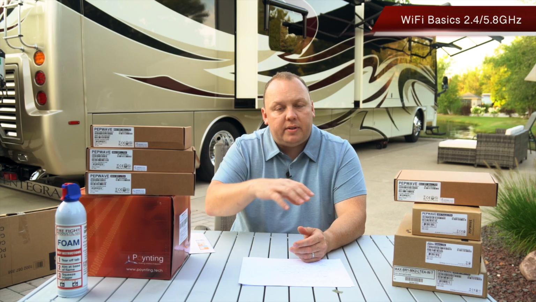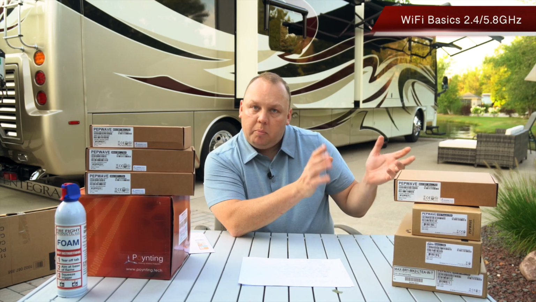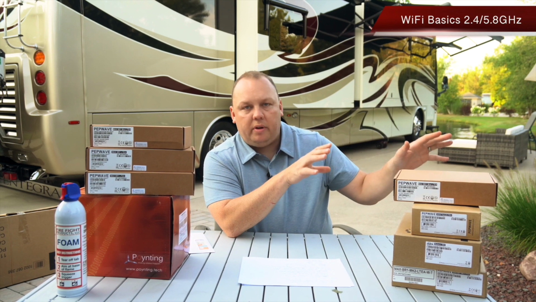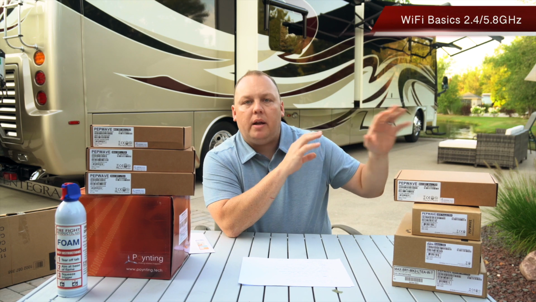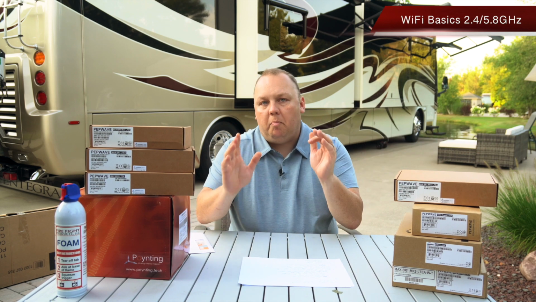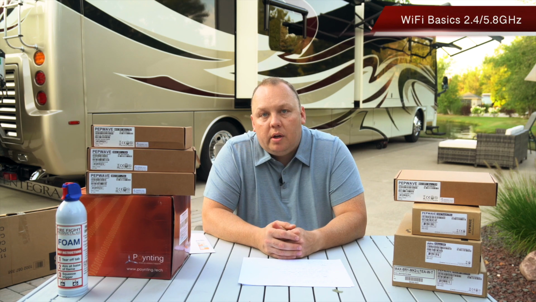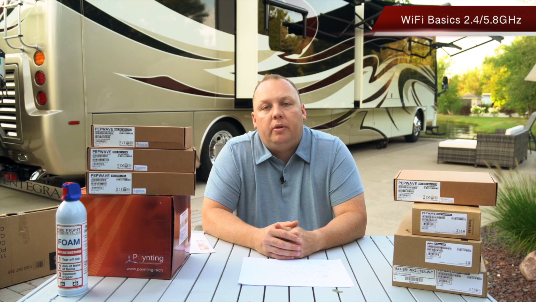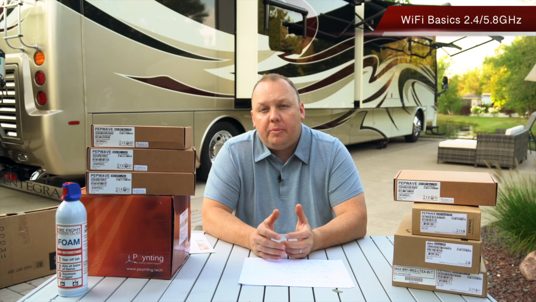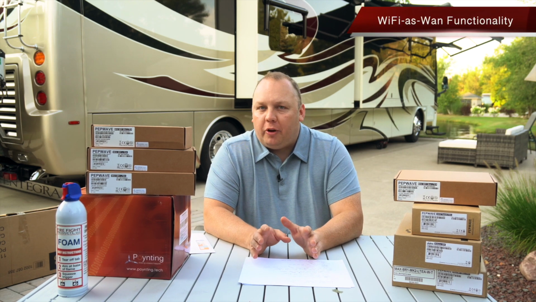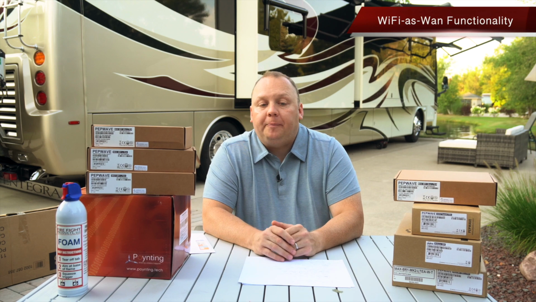All the bundles we'll discuss today will either support the 2.4 gigahertz, long range, slower, but totally fine for Netflix, browsing, internet, everything, or they'll support both. So we'll talk through which ones are which in the coming bundle discussions. Another term you're going to hear us throwing around when we discuss these modems is something called Wi-Fi as WAN. So many terms, I'm really sorry, but trust me, this is one of the last ones and it's important.